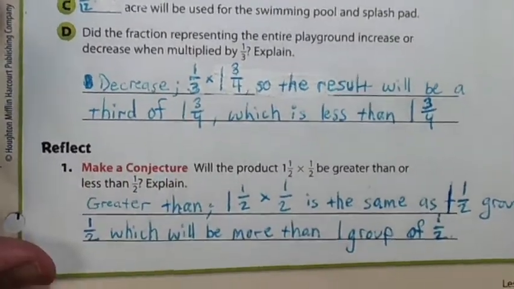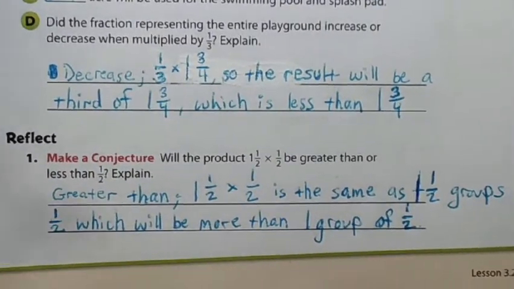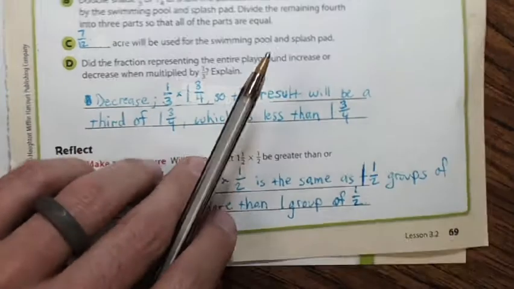Okay, and then I want you to read the question and copy down the Explore activity here. So pause the video. Alright, so let's flip over to page 70 here.